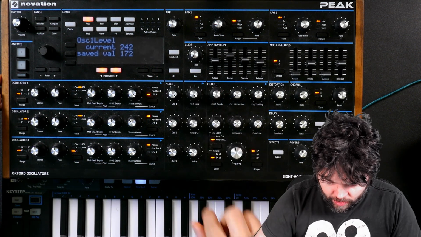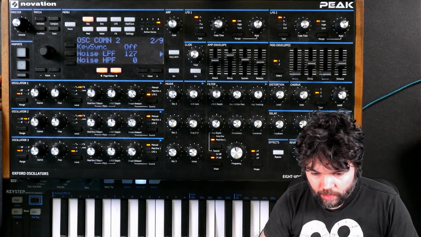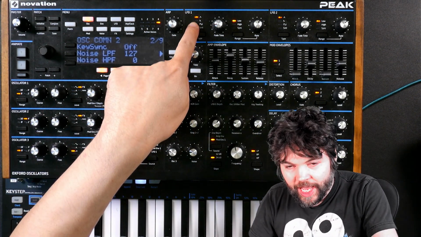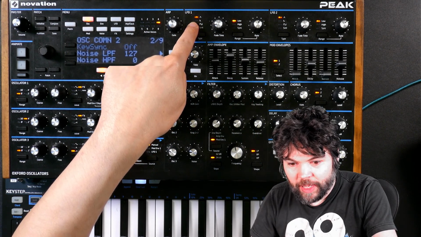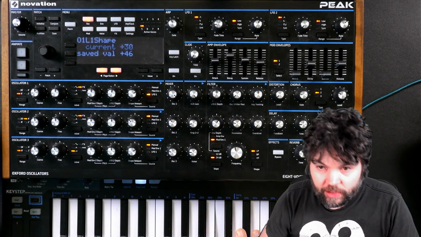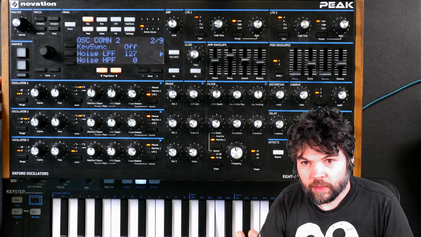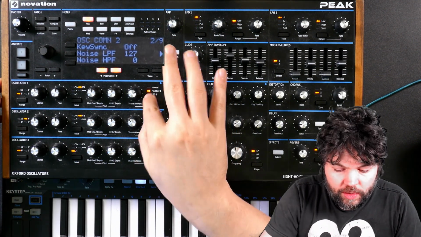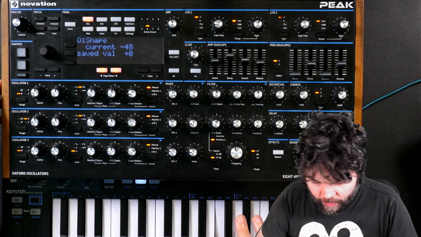Let's see. So you can see as the LFO is pulsing, we're passing through 0 in the modulation. So let's turn this down a little more.